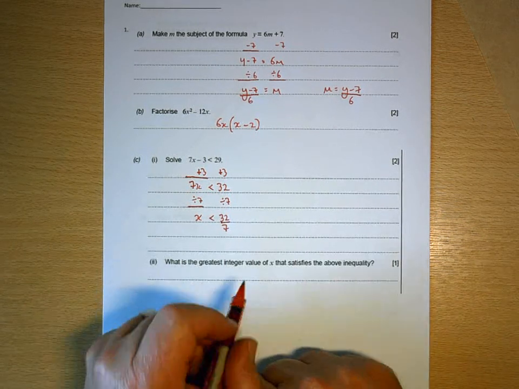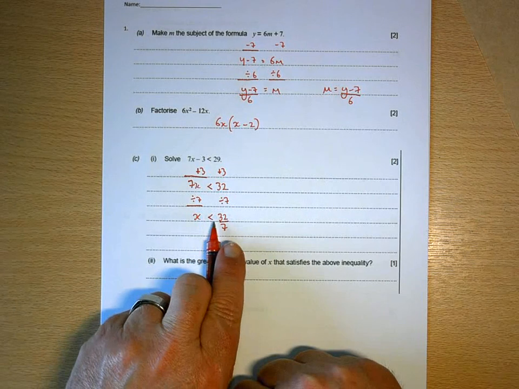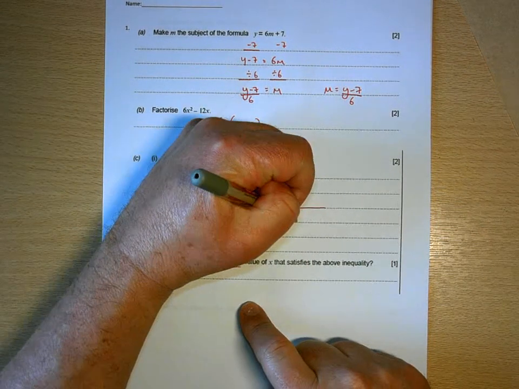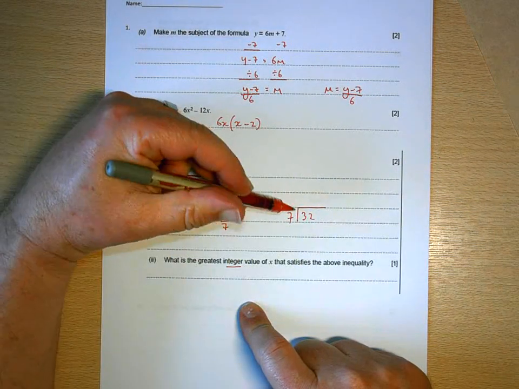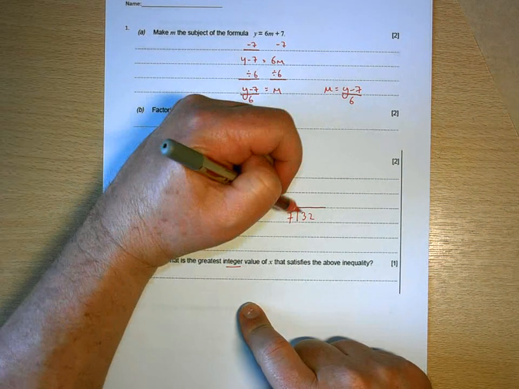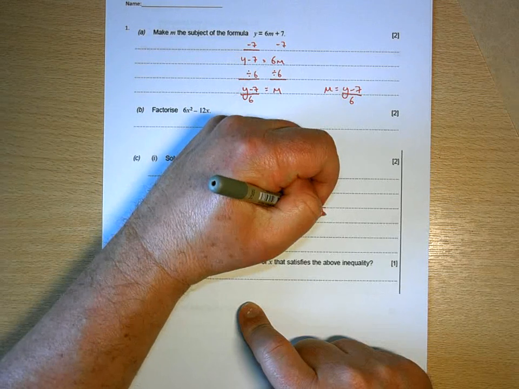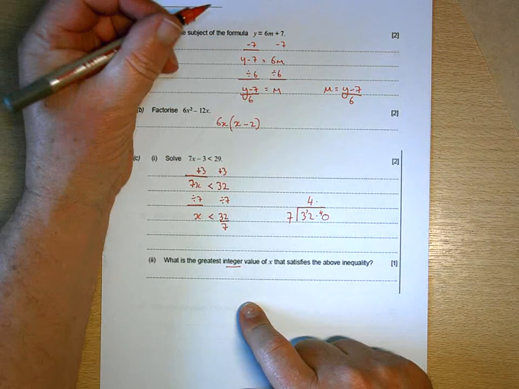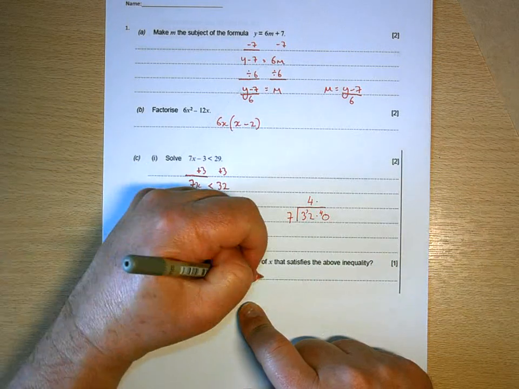What is the greatest integer value of x that satisfies the above inequality? So what's the largest whole number that could be less than 32 over 7? Well, if you don't know what 32 over 7 is, you can break into bus stop land, because what we're doing is 32 divided by 7. 7 into 3 doesn't go. 7 into 30, 4 7s are 28, remainder 4, and then it doesn't matter what comes after that because it's going to be a decimal part, so the largest whole number is going to be 4.